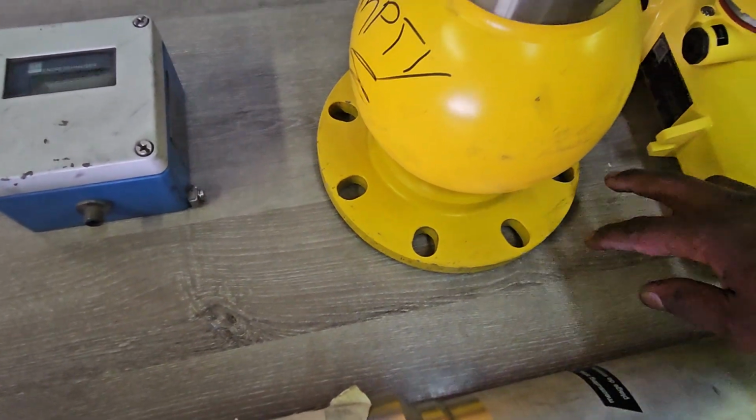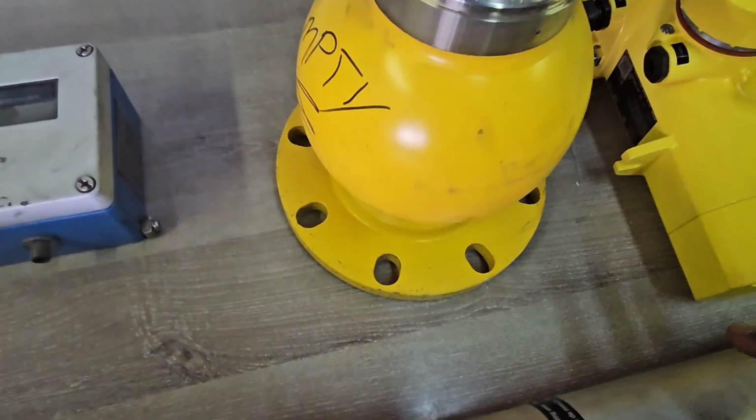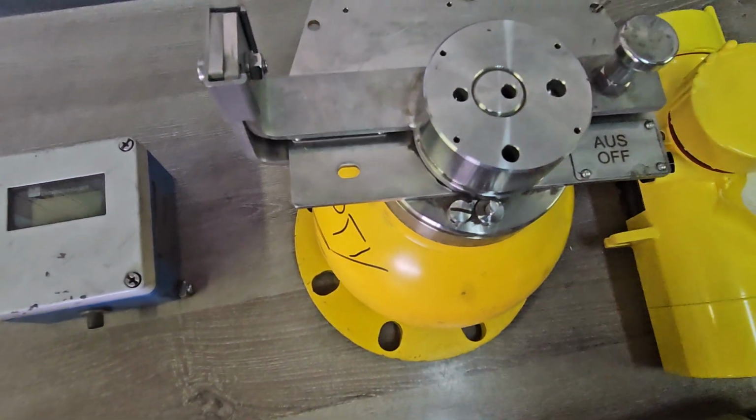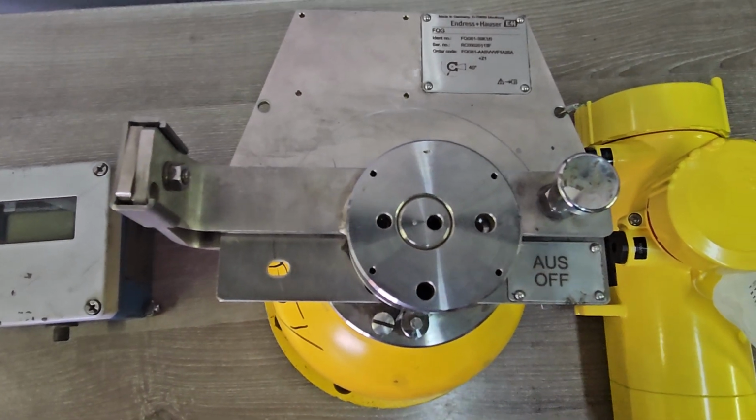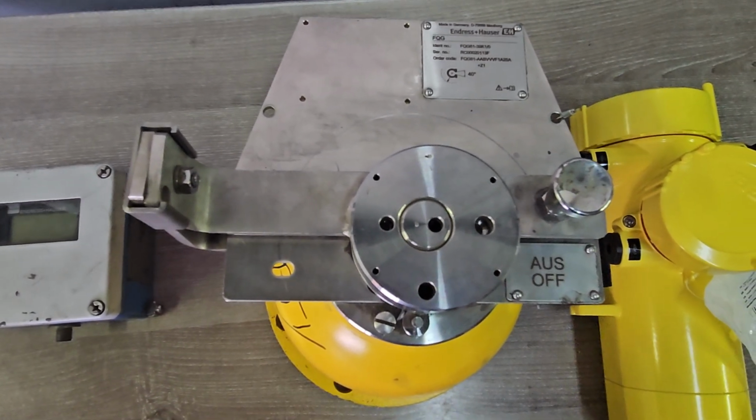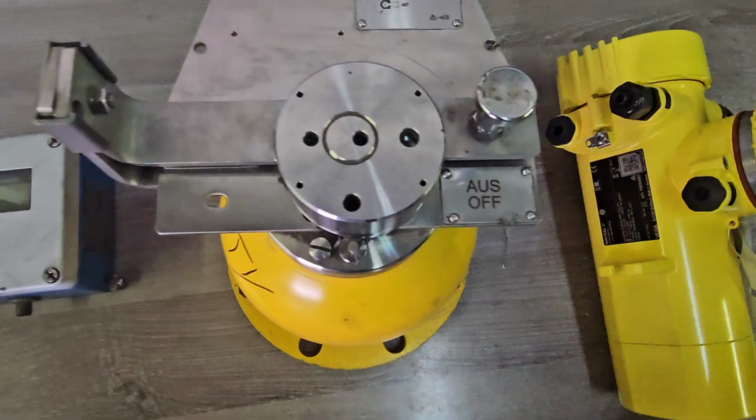It's round. It can be mounted using brackets on the flange, and it's usually going to be mounted on the other side of the pipe if we are measuring the density of the pipe, or on the other side of a vessel if you are measuring the level of the vessel. Then you get this device.